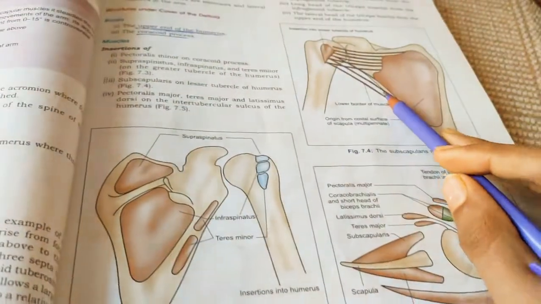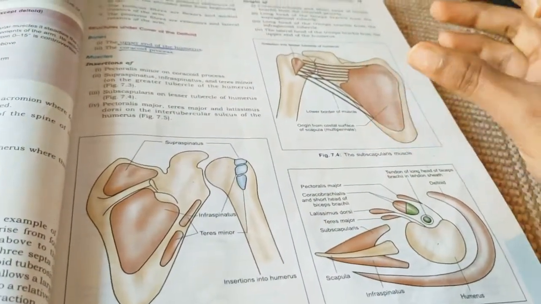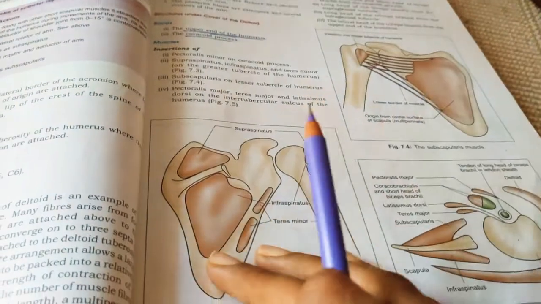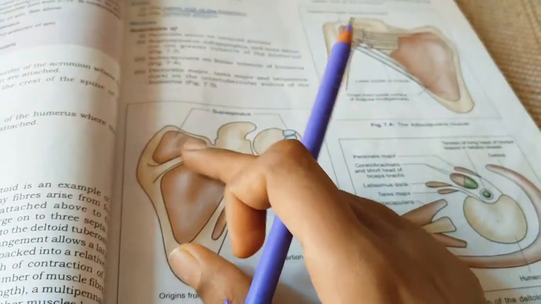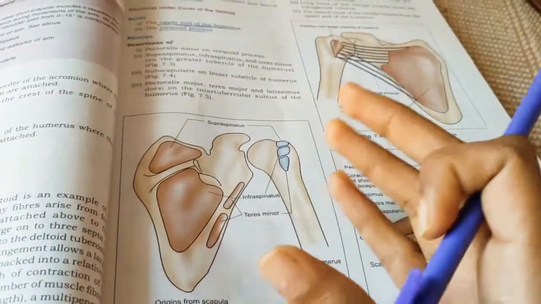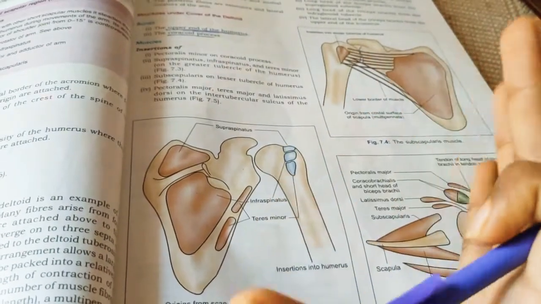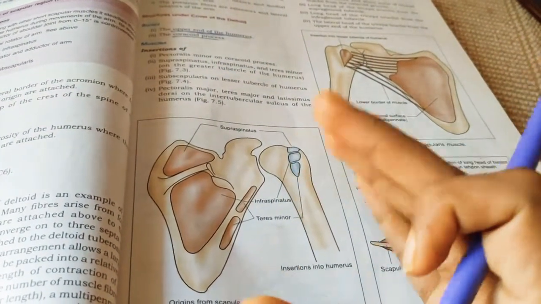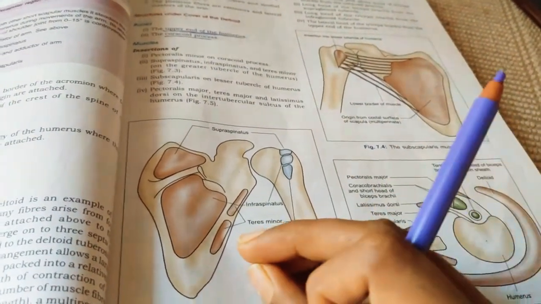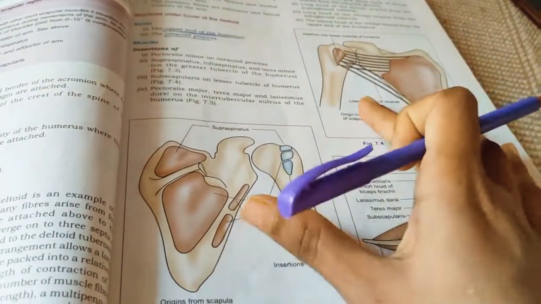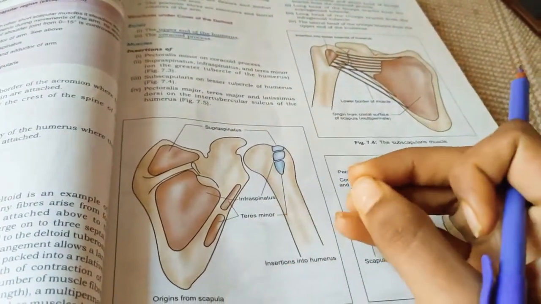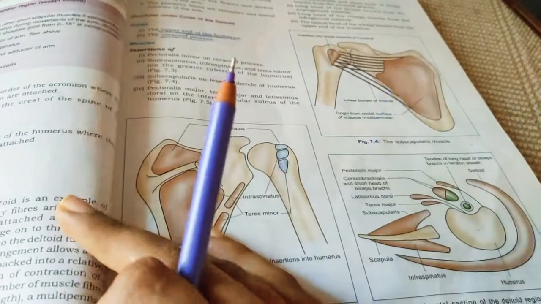also have the Subscapularis. Subscapularis is on the costal surface or the anterior surface, whereas Supraspinatus and Infraspinatus are on the posterior surface of the scapula. So about these muscles we are going to discuss. These are all the muscles in the scapular region. Also add deltoid to this, which we already discussed just now in a previous video.